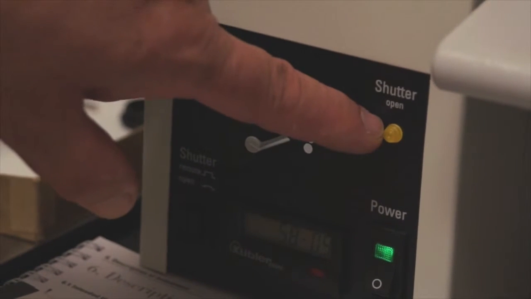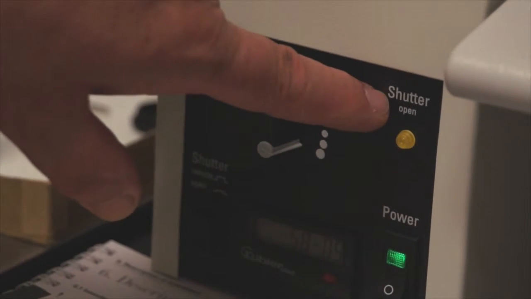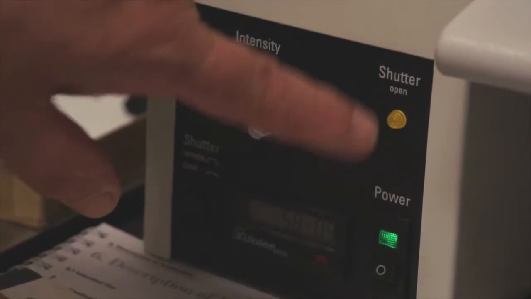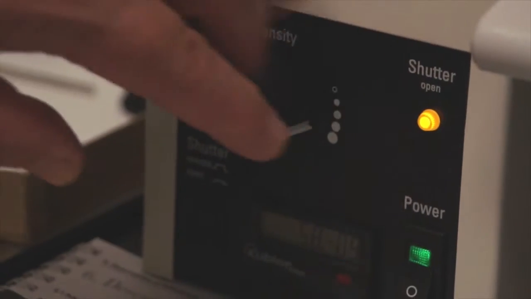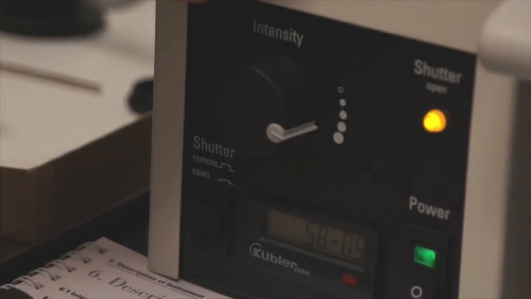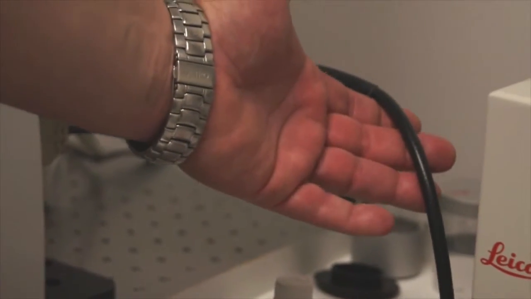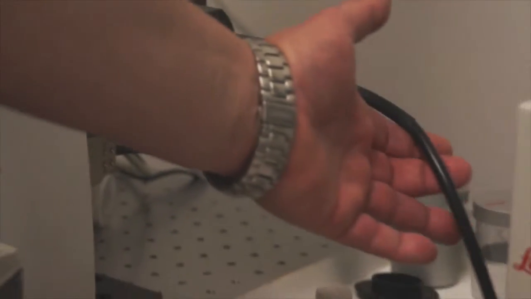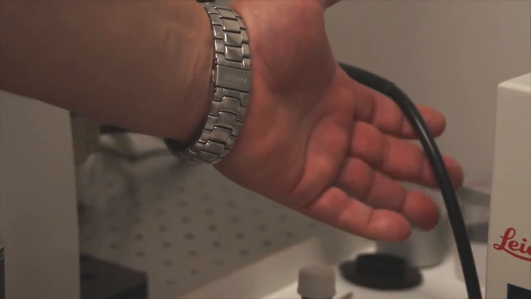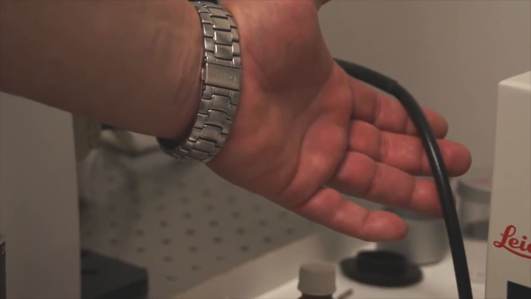You notice now that the light is off, indicating that the shutter is not open. To open the shutter, you press the shutter open button, and now the lamp is illuminated, indicating the light is leaving the transformer and going through the optical waveguide, which leaves the back of the transformer and travels into the epi-illuminator of the microscope. Now, this waveguide contains an optical gel which transmits the light efficiently.